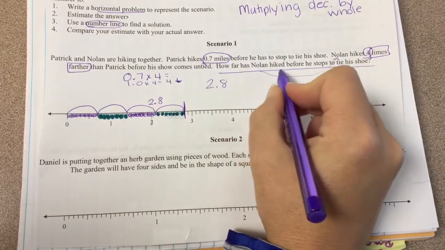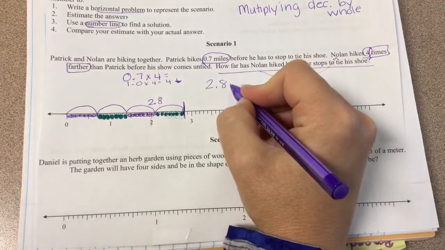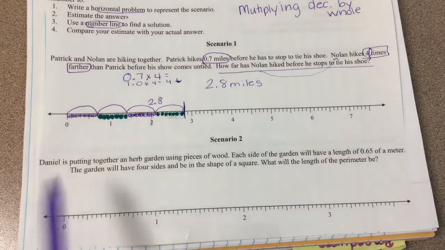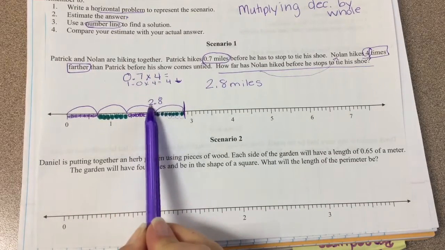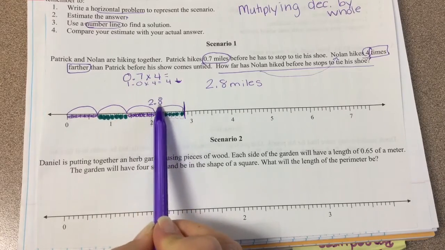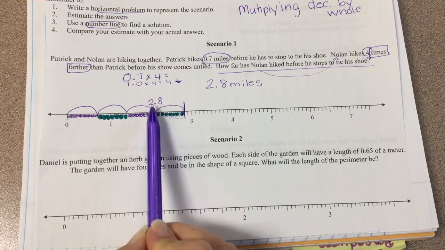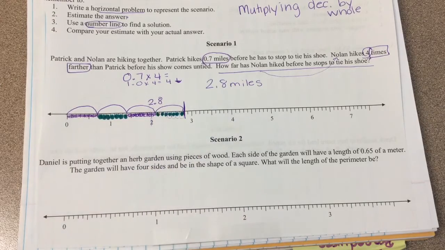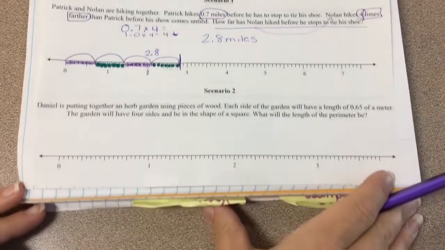What was it? How far? That was miles. So I need to add miles next to it. So that makes sense because 7 times 4 is 28. I had 1 decimal here, so I need 1 decimal number in my answer. That makes sense. It wouldn't be 28 miles. It would be 2 miles and 8/10. Okay, so let's move on to our next one.